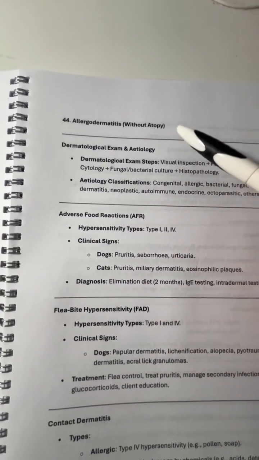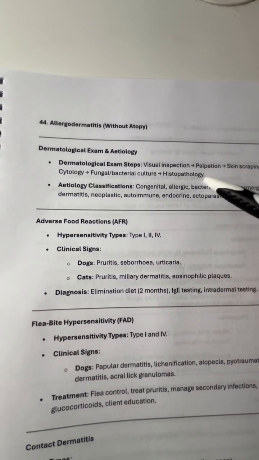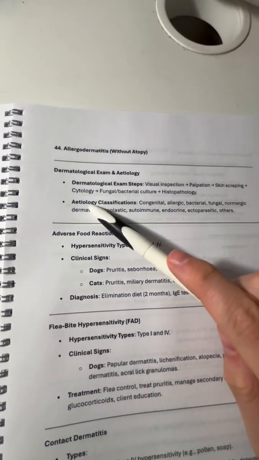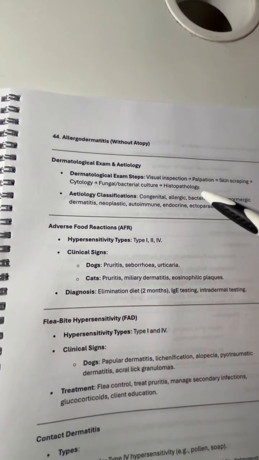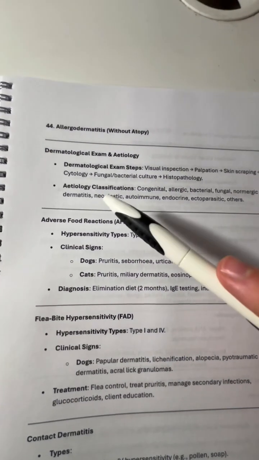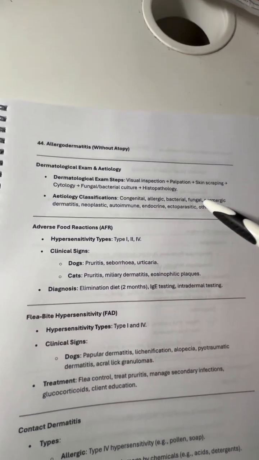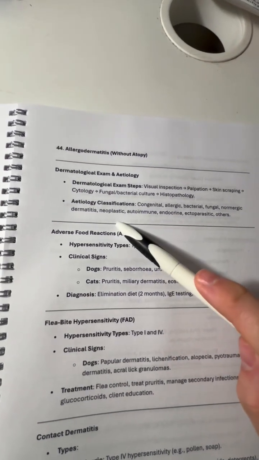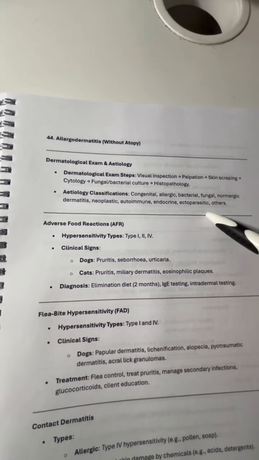Allergodermatitis without atopy. For the dermatological exam steps, you need to have visual inspection, palpation, skin scraping, cytology, and then do a fungal or bacterial culture with histopathology. The etiology classifications are congenital, allergic, bacterial, fungal, normergic dermatitis, neoplastic, or an autoimmune, or endocrine disease, or ectoparasites.